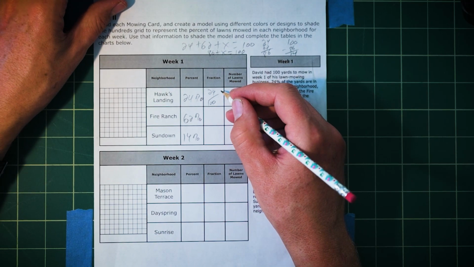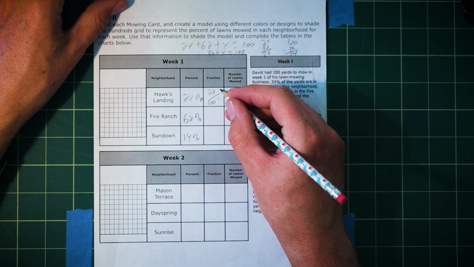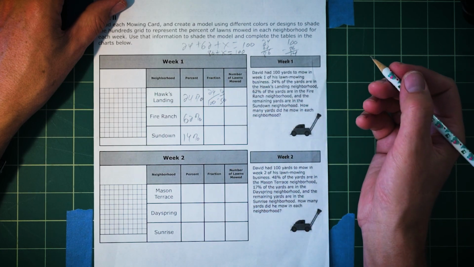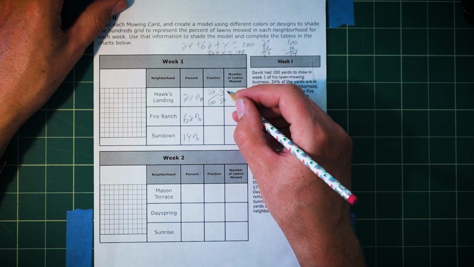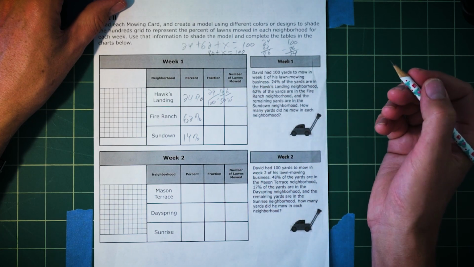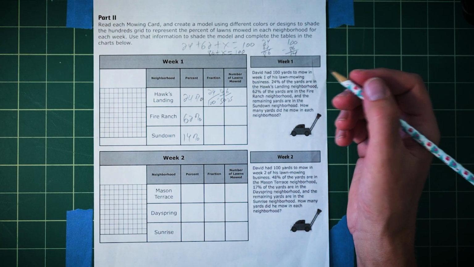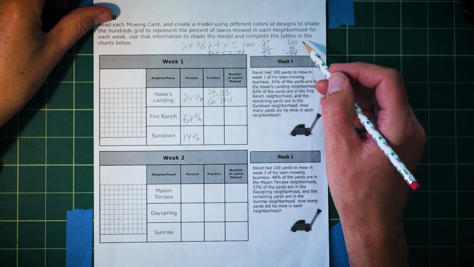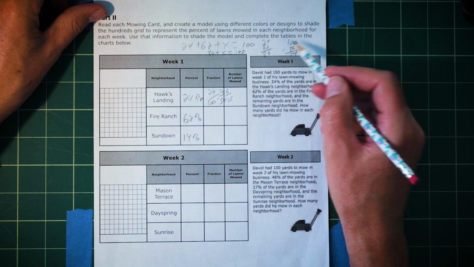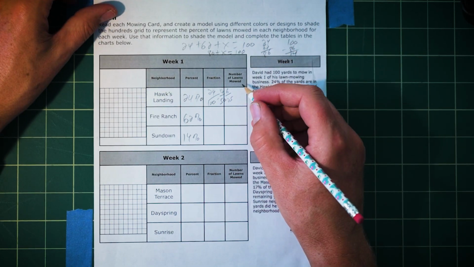But you can reduce that if you want to. That could be reduced to, say, 12 over 50. Divide them both by 2. You can reduce it again. Divide it by 2 again. We can go 6 over 25. It just depends what the question is asking, if the fractions need to be reduced. So all it really says here is create a model and doesn't really say anything about reducing, so that's fine.